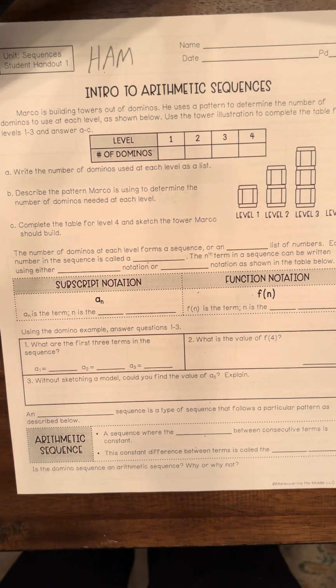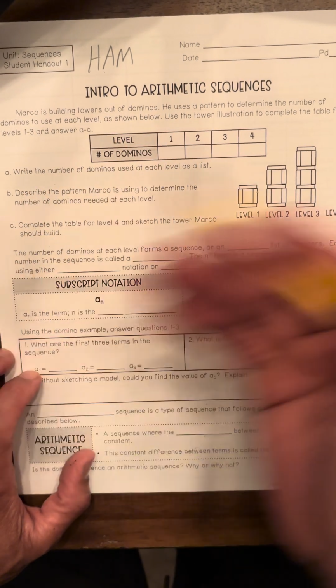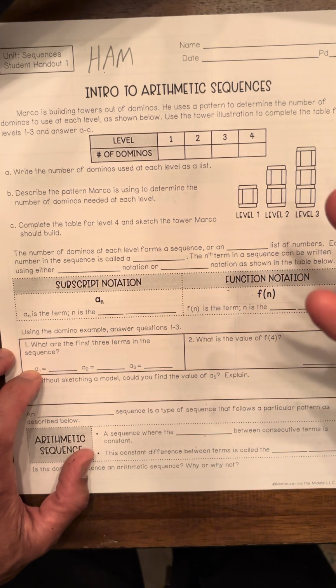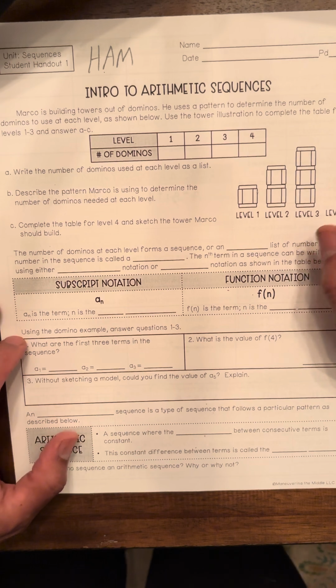Hey class, we're gonna move into sequences now. And the first kind of sequence we gotta learn about is an arithmetic sequence. And then the second one will be a geometric sequence.